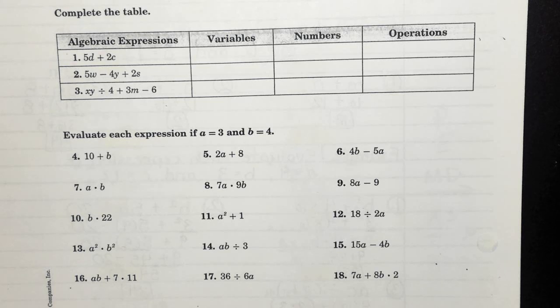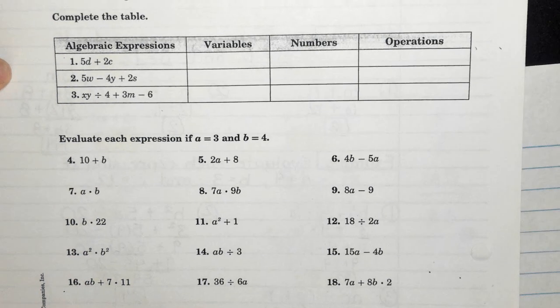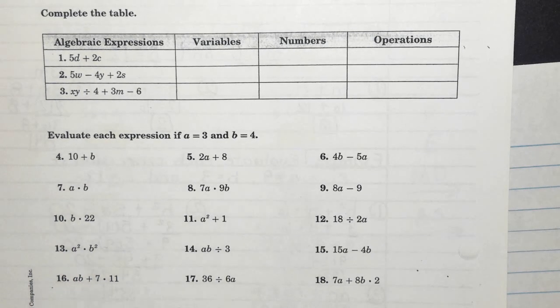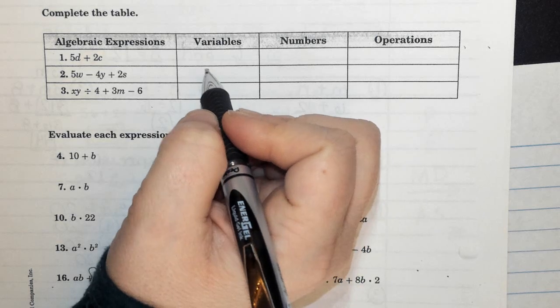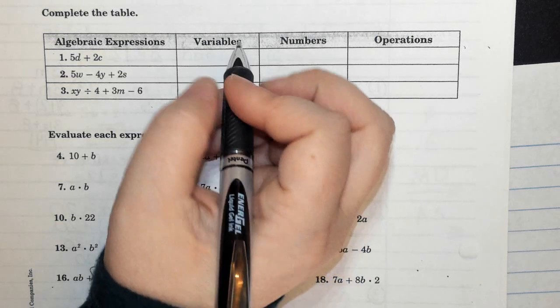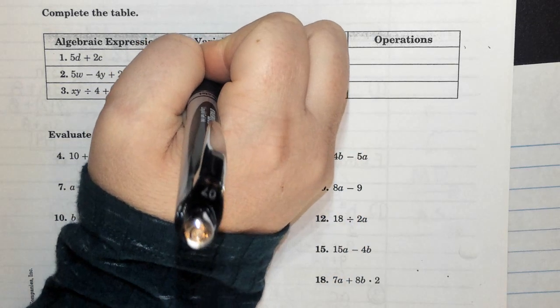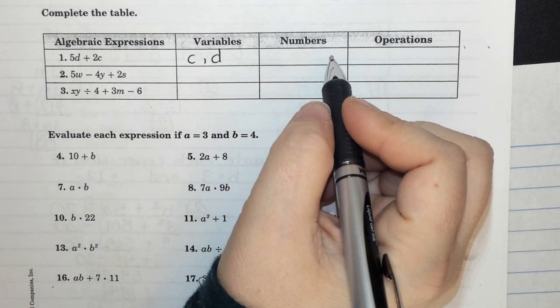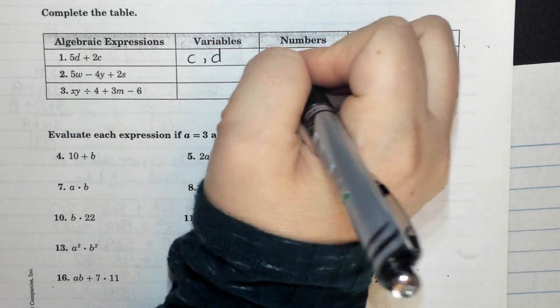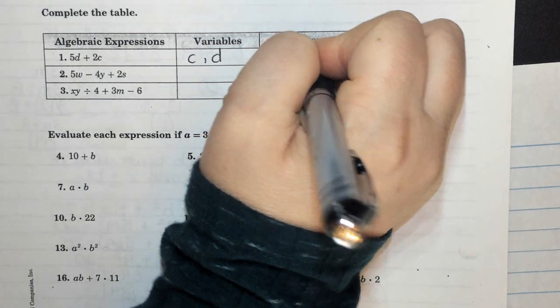Alright, so the first thing on the back is just filling in the chart. We can do this part on our paper. I'm fine with that. So my chart number 1 says 5D plus 2C. It asks for the variables. What are the variables on number 1? C and D. Alright, what are the numbers on number 1 that are being used? 5 and 2.